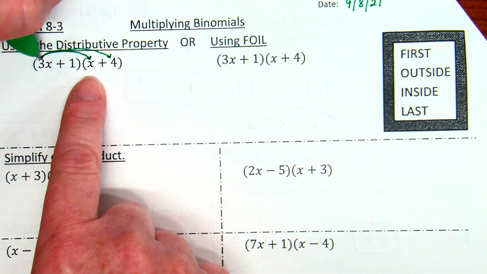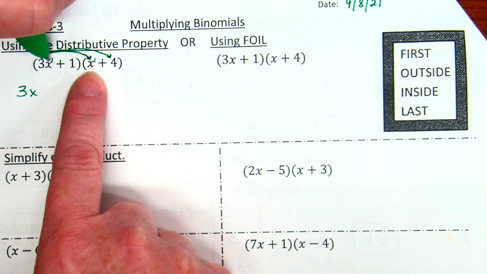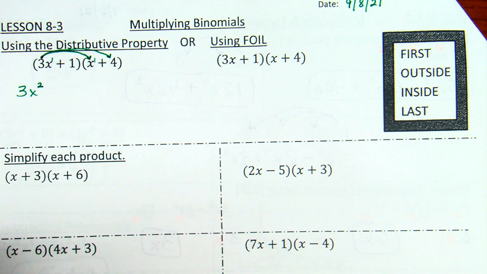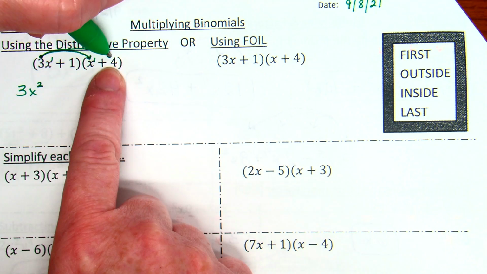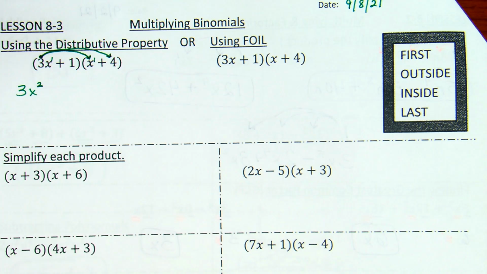What do we do with the exponents? If you're multiplying, the bases are the same, we're going to add them. So 3x times x is 3x to the second. Then we're going to distribute 3x to 4. 3x times 4, 12x.